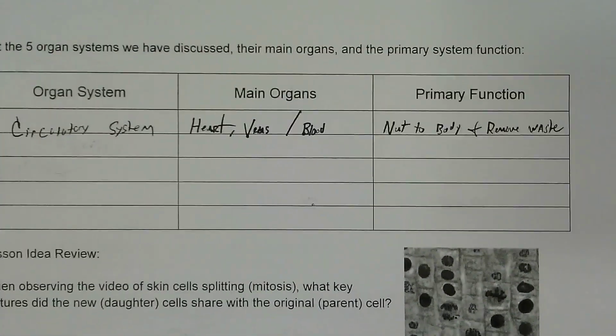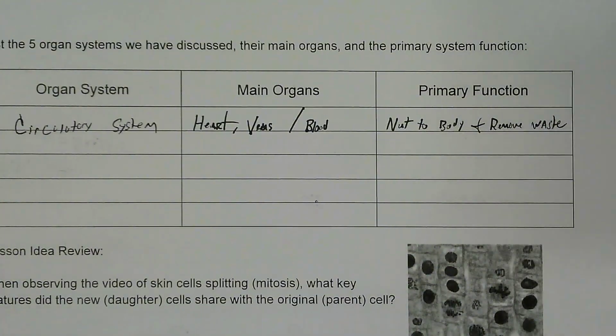So in a cell, the lysosome removes the waste. In the body as a whole, that waste is picked up by the circulatory system and taken to either be respirated out through the respiratory system, breathing, or to be urinated out through the urinary system, going pee-pee, if you will. But that is how it gets away from the cell as a whole.